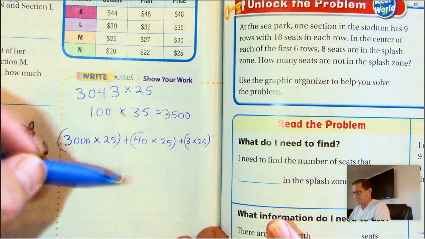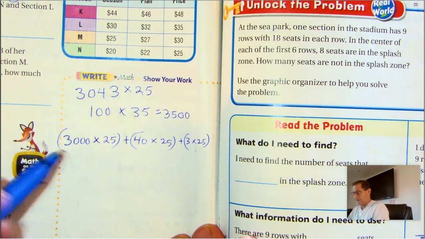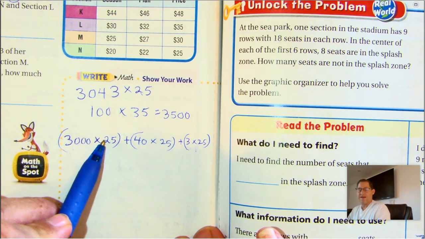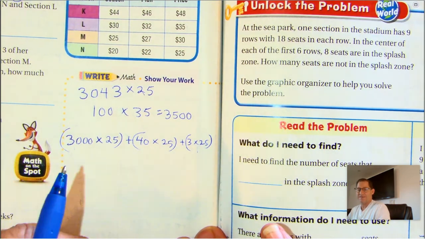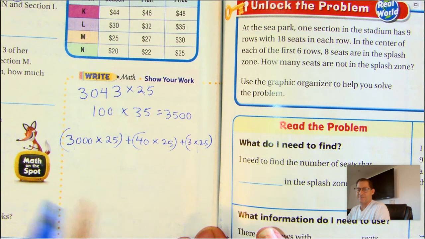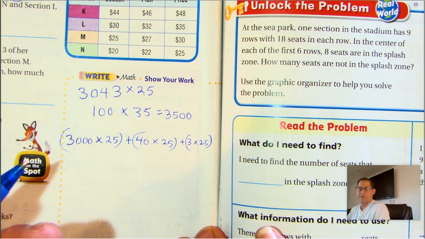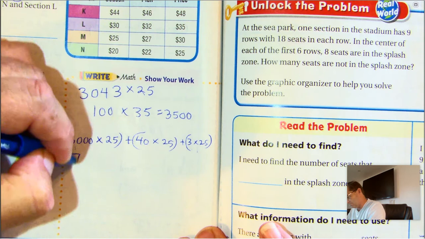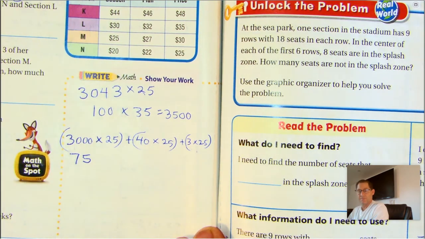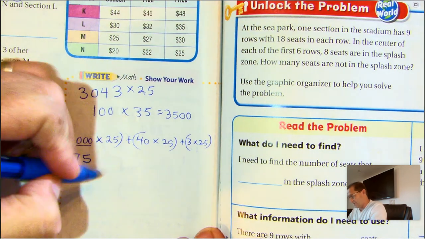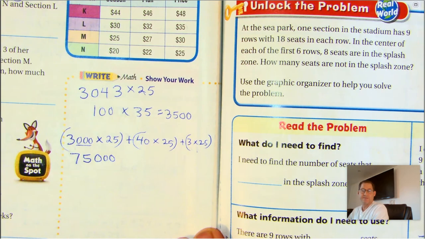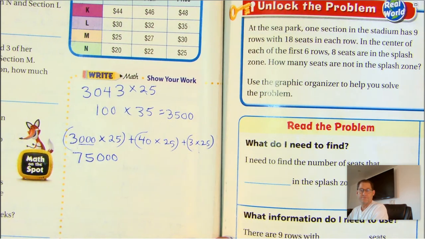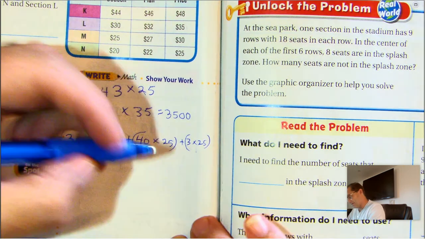So I'm going to use addition to solve this. And so 3 25s. You can do that in your head. That's not hard. That's the same thing as saying you have 3/4. How much is 3/4? 75. Now put the 3 zeros from the 3,000. Okay, so great. We get 75,000.